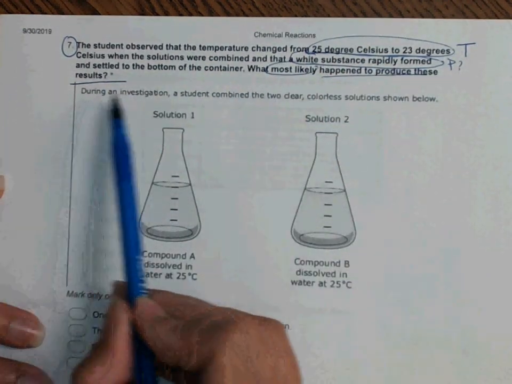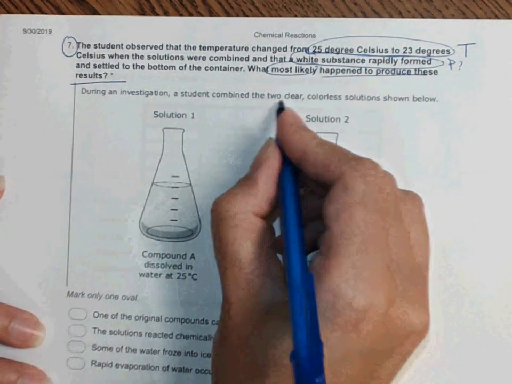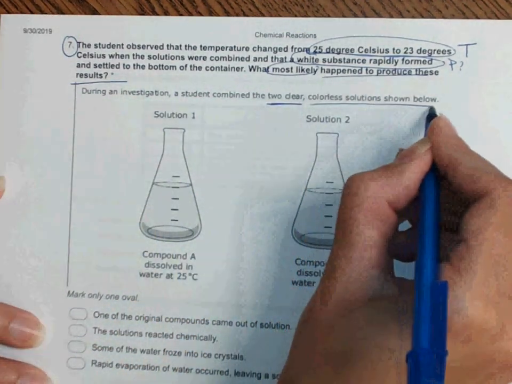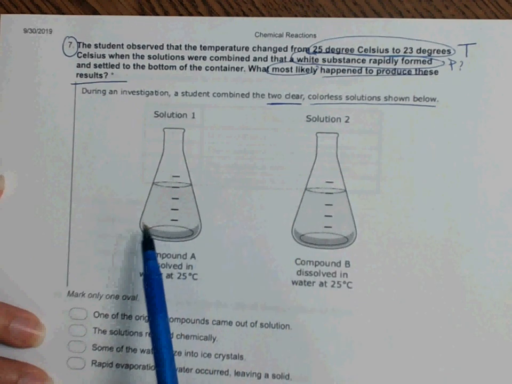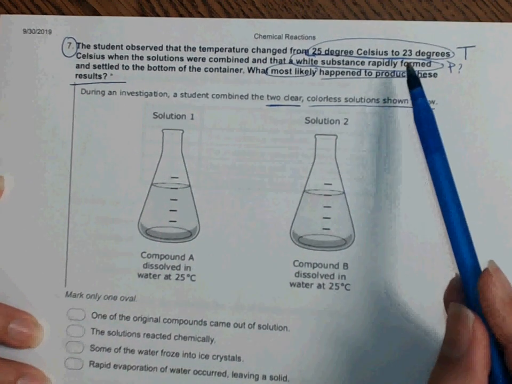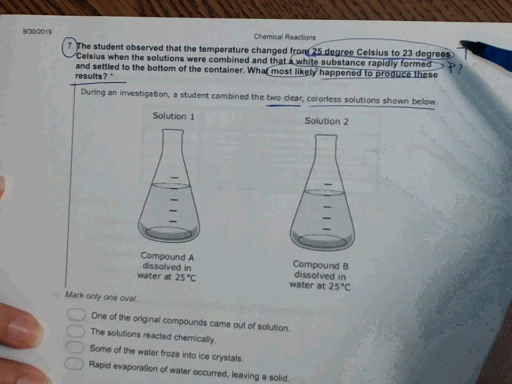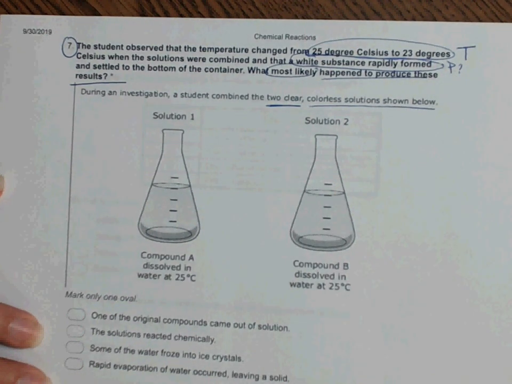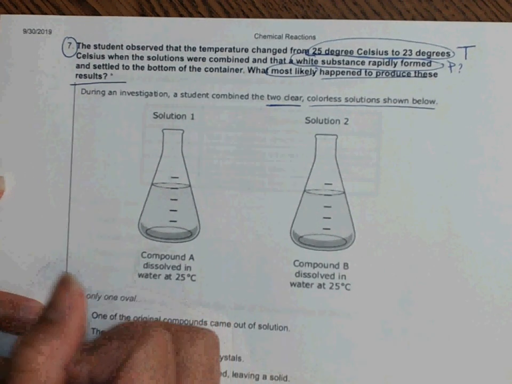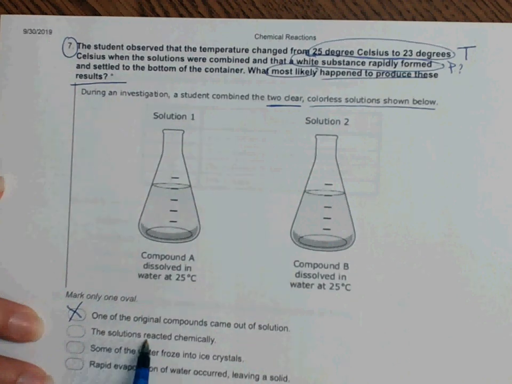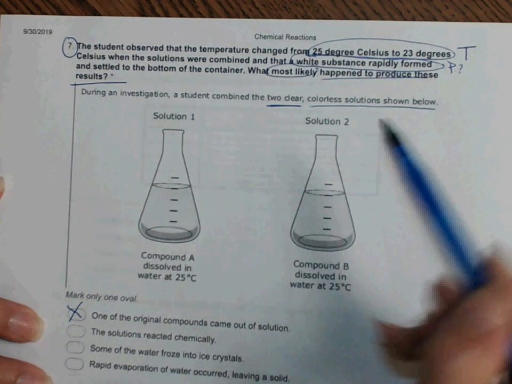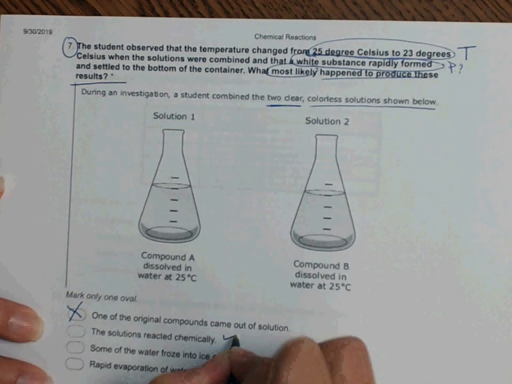Right? During the investigation, the student combined 2 clear, colorless solutions. So 2 clear liquids made a white solid. So I am going to say that that's a precipitate. So these are 2 evidences of a chemical reaction. So keep that in mind as we read our answer choices. One of the original compounds came out of solution. We haven't really talked about anything like that. The solution reacted chemically. Possibly, we saw evidences of a chemical reaction.